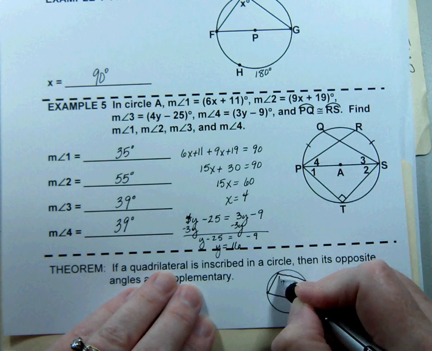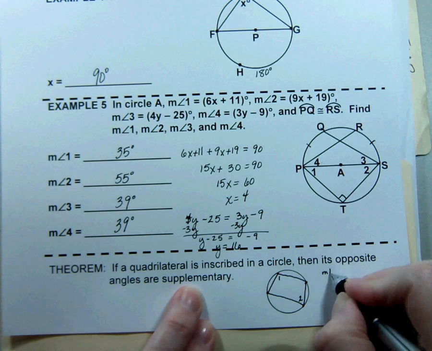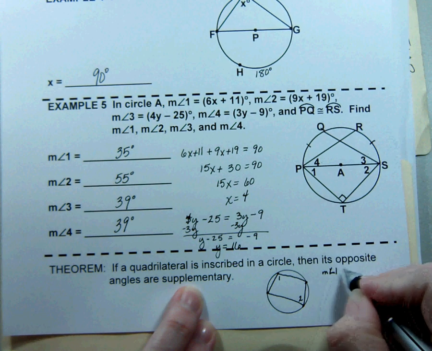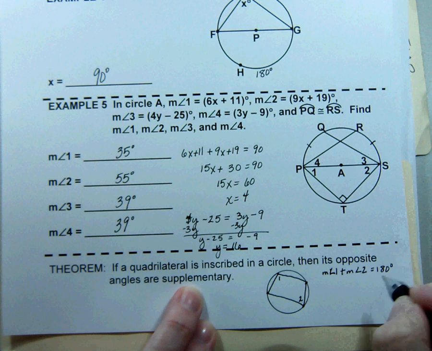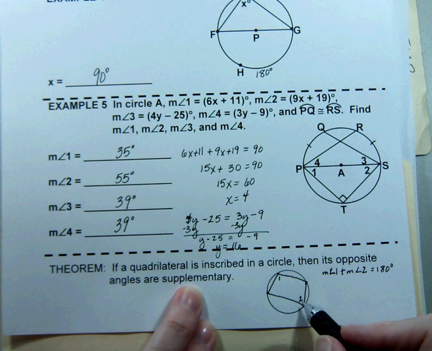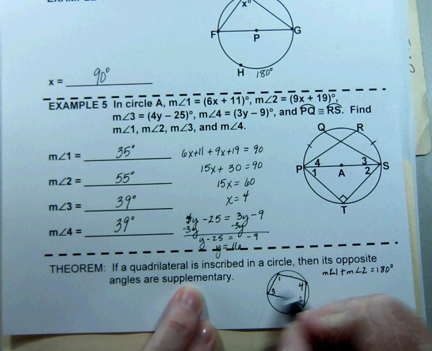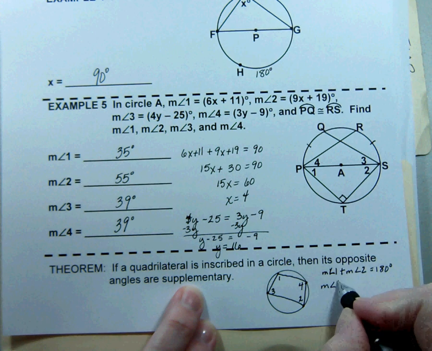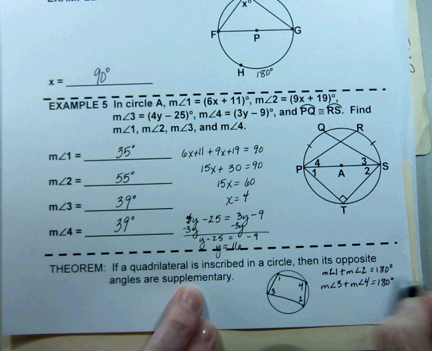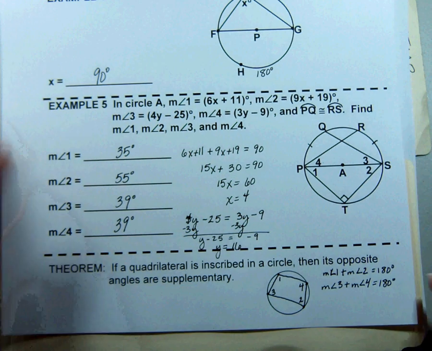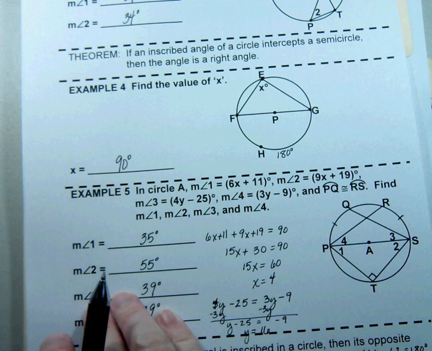I think I'll number the little angles. 1 and 2 would add up to, supplementary means 180. So if we had the measurement of angle 1 and we add it to the measurement of angle 2, that would equal 180. That's what supplementary means. Opposite means across from each other. So those are opposites. If I put a 3 here and a 4 here, these are opposites. They would also add up to 180. That's what this theorem means. Now let's turn the page and let's work an example with that.